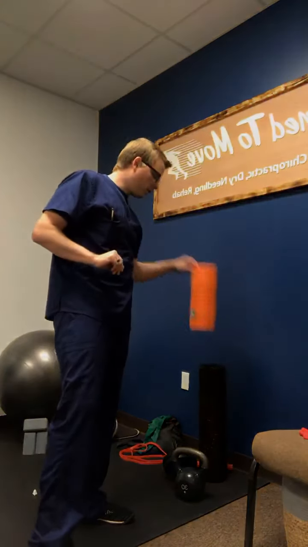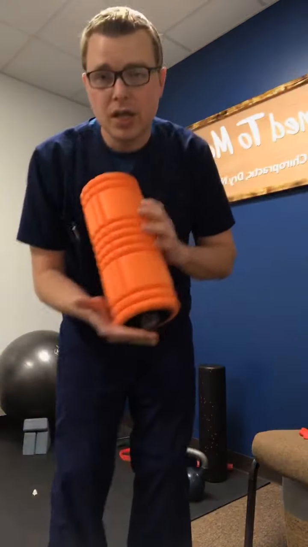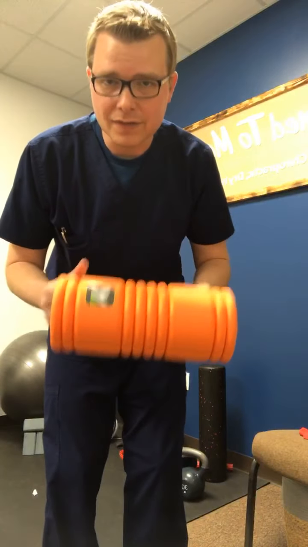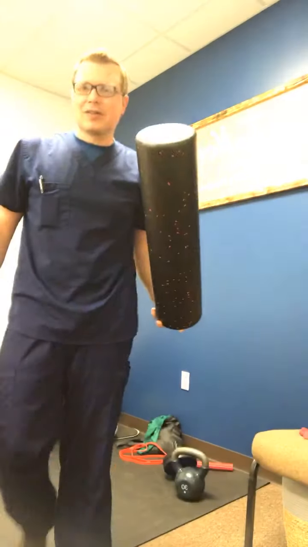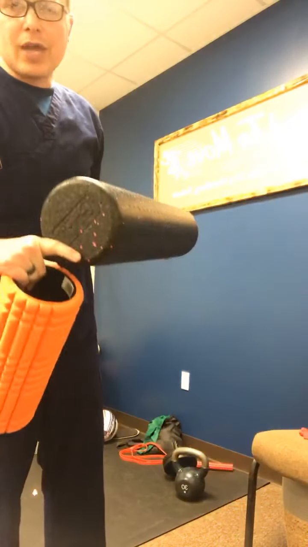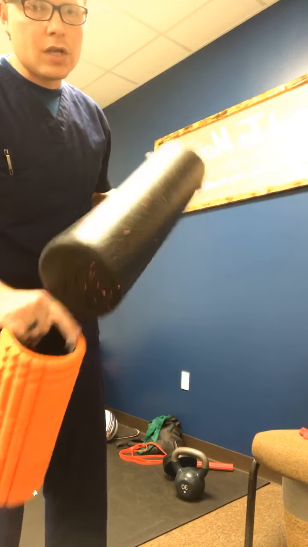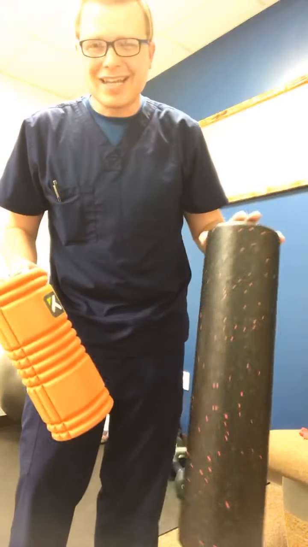Those are some great ones. The last thing I have for rib issues is a foam roller. I love these things. So a couple different options here. No joke, I had a patient give me this the other day. It's really cool. So you have these black high density foam rollers. These are the best bang for your buck because they're like $10.